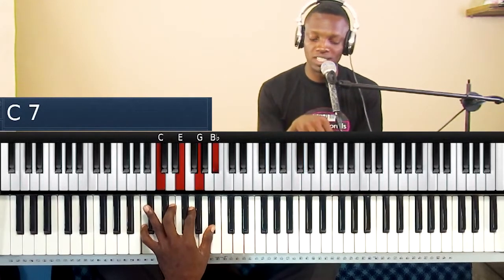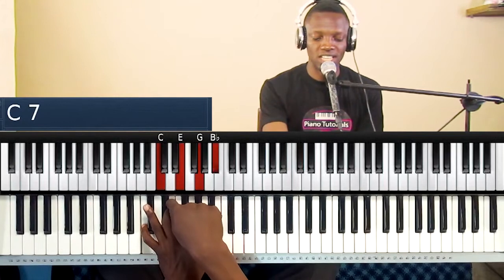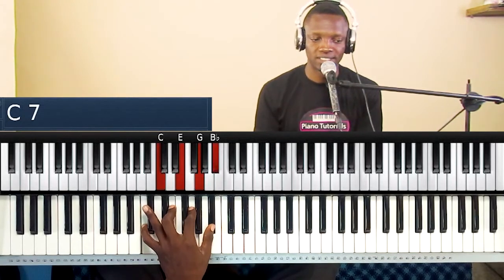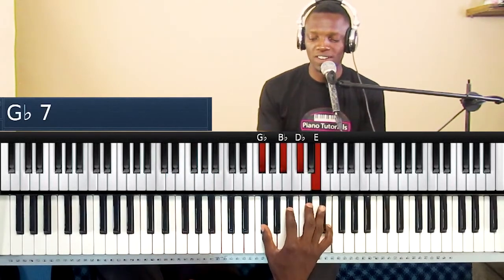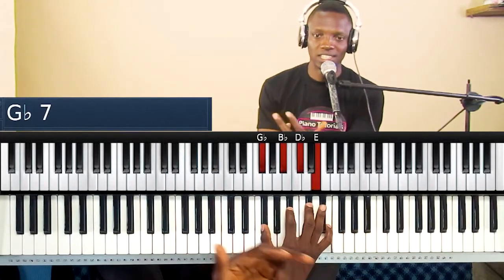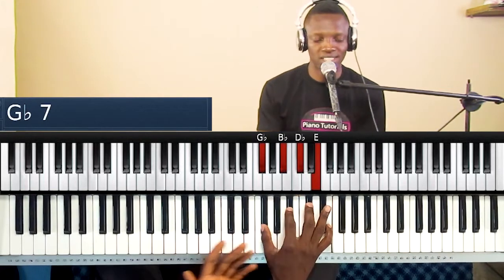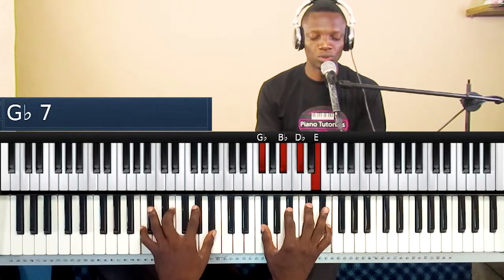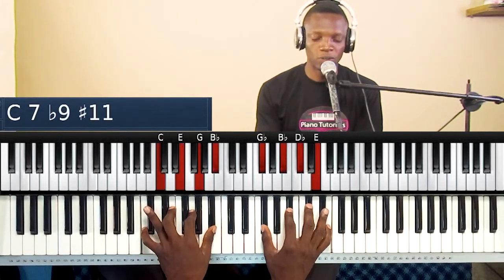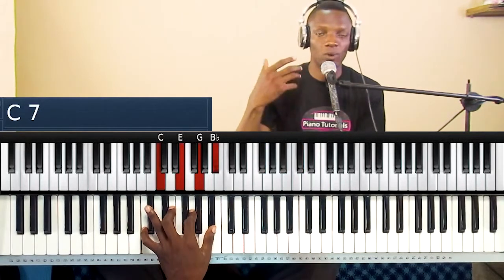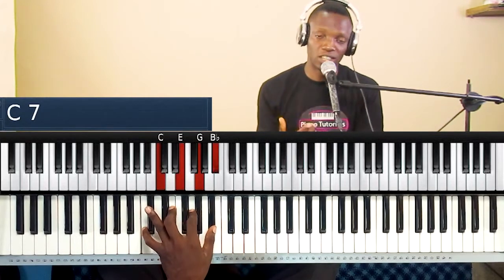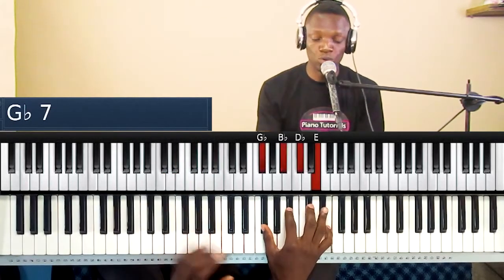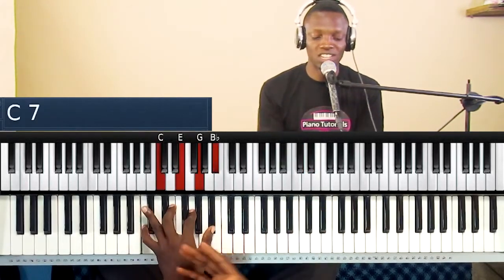Now watch the C. You discover that the third is E, and the dominant 7th note is B flat. Now let's come over here. You will discover that the 7th is E, and the 3rd is B flat. So now these two chords have these two very important notes that you should find in a dominant 7 chord. Why is it important? Because the 3rd tells you the quality of the chord, whether it's a minor chord or a major chord. It's the 3rd that tells you that. And then the 7th tells you that this is a dominant 7 chord. Now, these two chords have these two notes in common, and the only difference is that they interchanged.